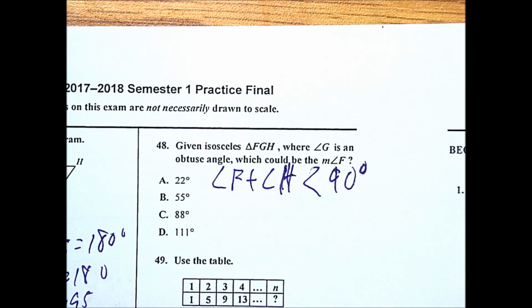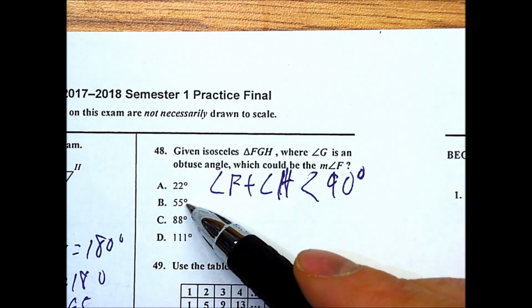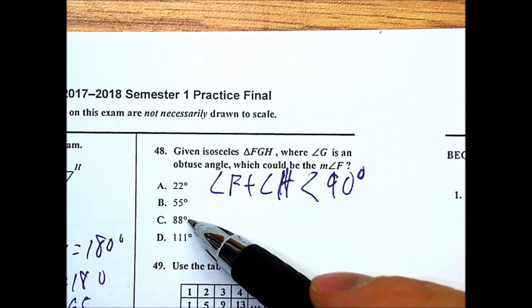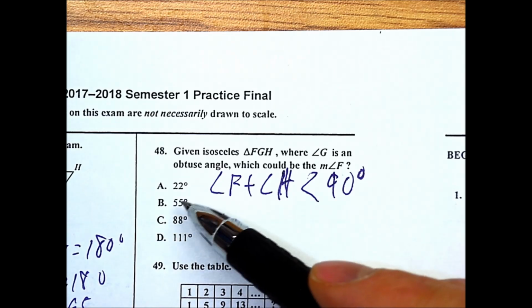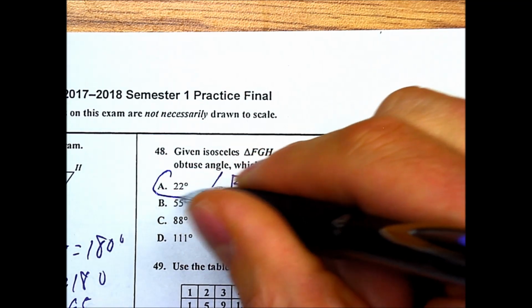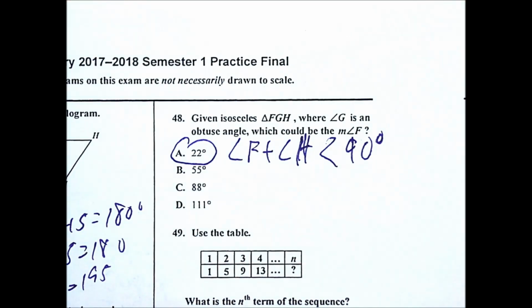If the triangle is isosceles, it means they're the same value. So if F and H are the same value, well, 55 and 55 is 110. That's bigger than 90 in value. 88 and 88 is 176, 111 and 111 is 222. The only option here that works is option A. The two angles have to be less than 90 when they add together here because angle G is obtuse. Angle G is bigger than 90.